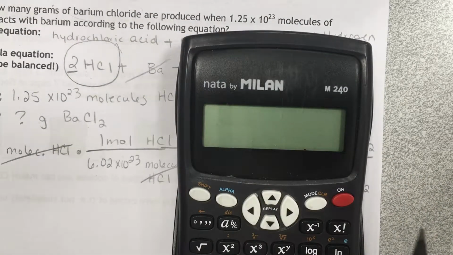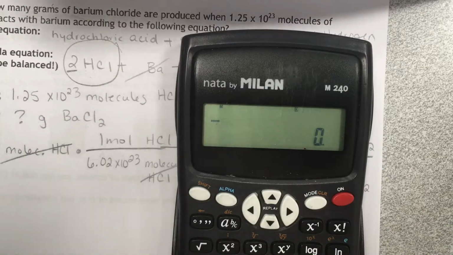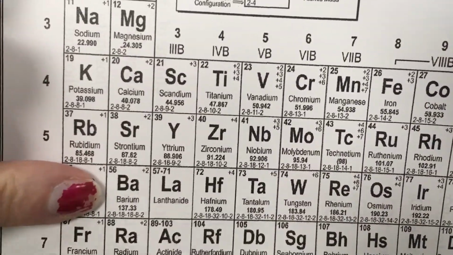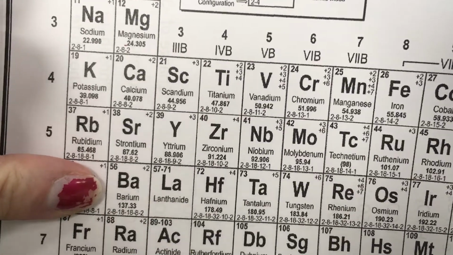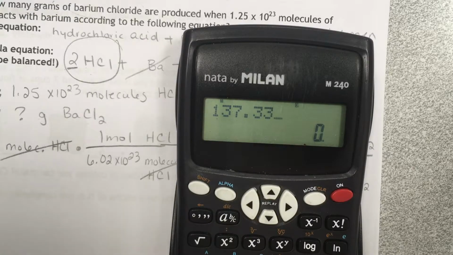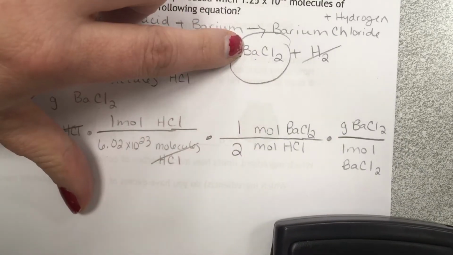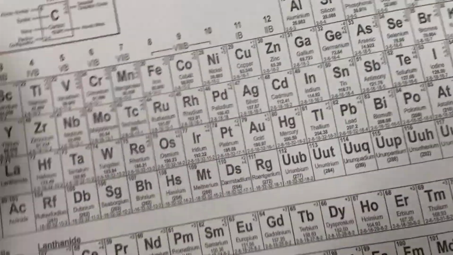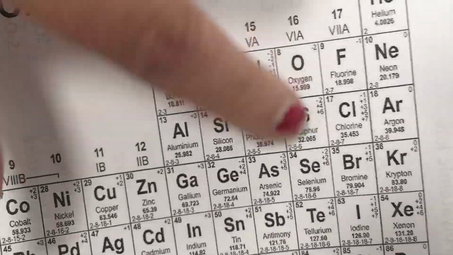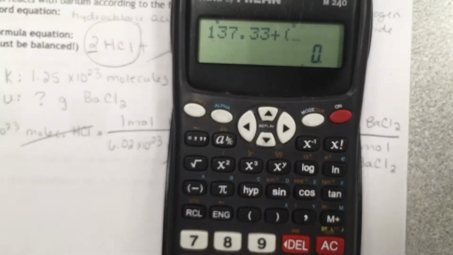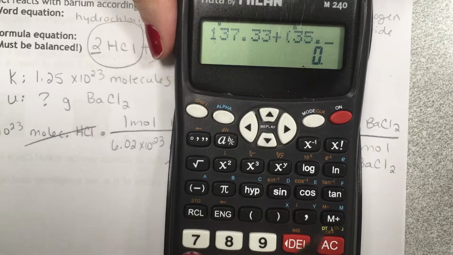I'm just going to do it on my calculator so that I don't run out of room. So barium weighs 137.33, and we only have 1 of them. Okay, we have 1 of them, and then there's 2 chlorines. So I just do plus, open parentheses. Chlorine is here, so 35.453 times 2.